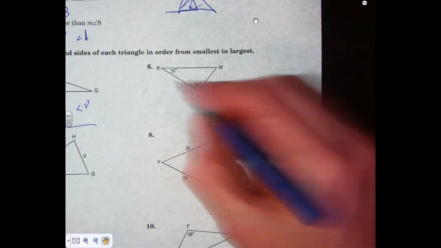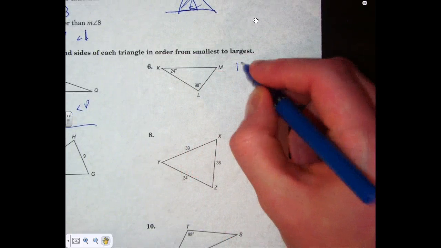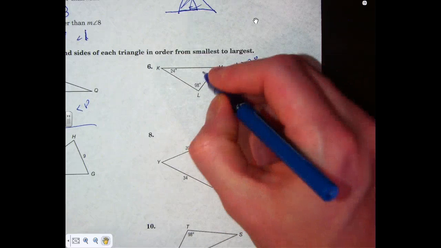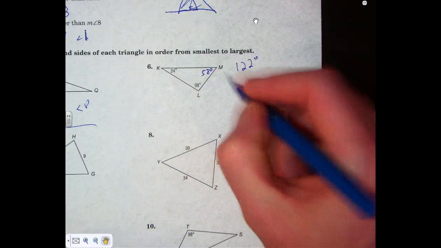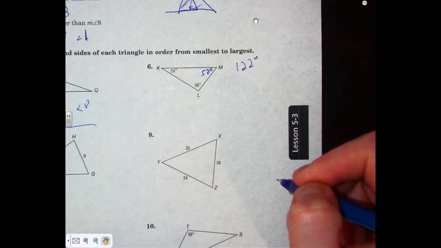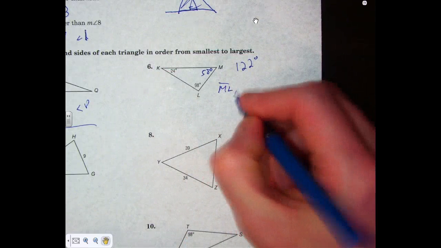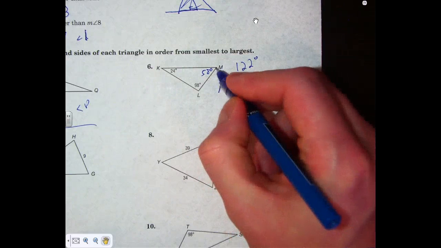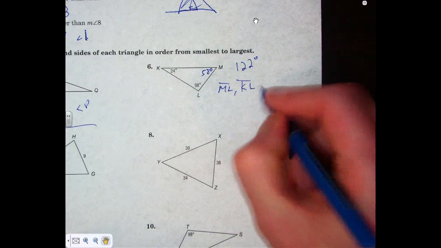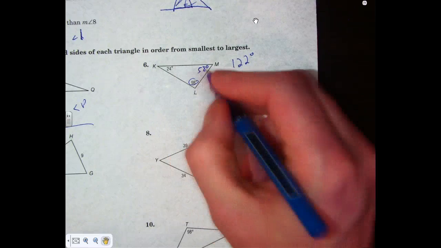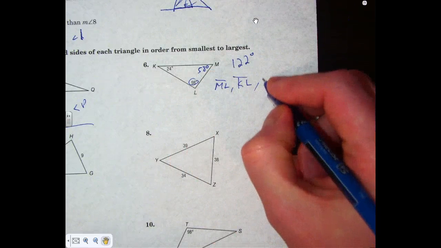For number 6, we have to find the missing angle. These two together are 122 degrees. So that means this is 58 degrees for angle M. So now my smallest angle is angle K, which means my smallest side is ML. My next smallest angle is angle M, which means my next smallest side is KL. And my largest angle is angle L, which means my largest side is MK.